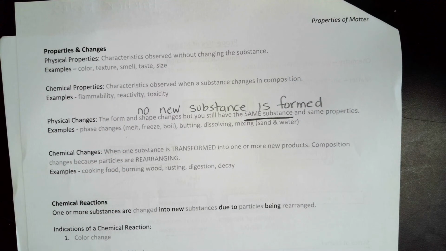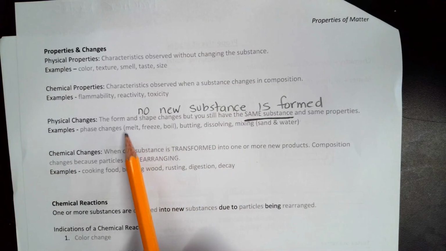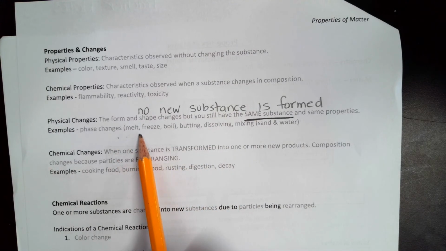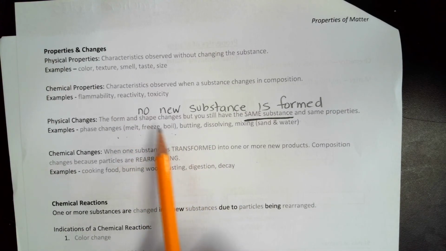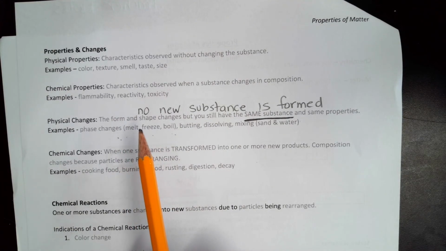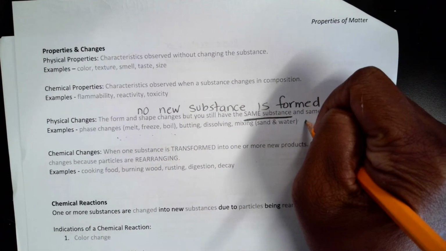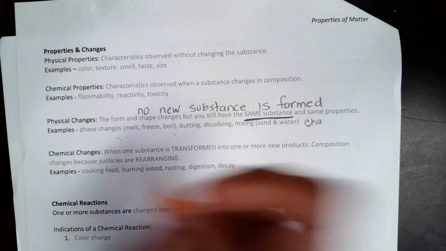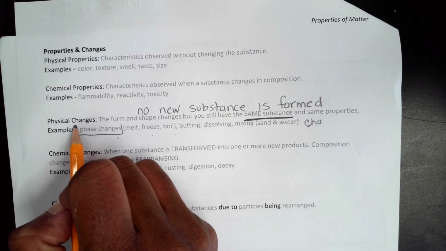All right. So if I go from a solid to a liquid to a gas to a liquid to a solid, it's still the same substance. So I'm going to put change. Actually, right here, it has it.